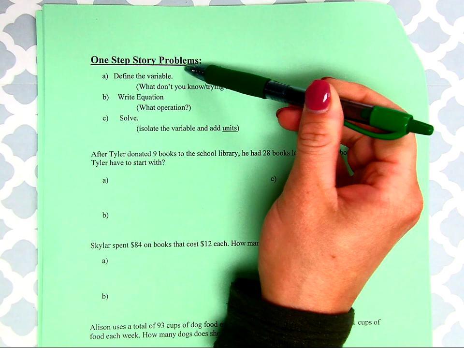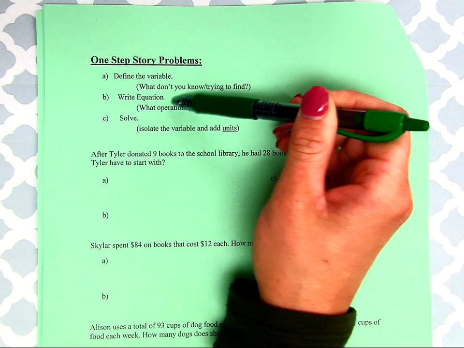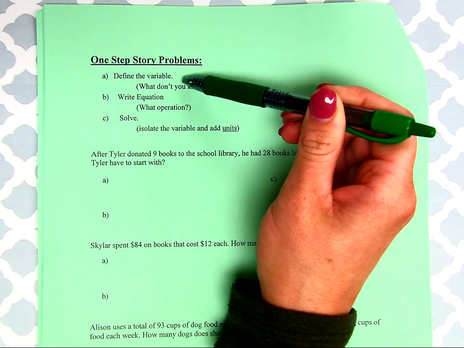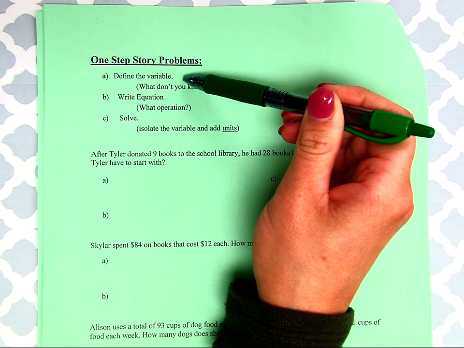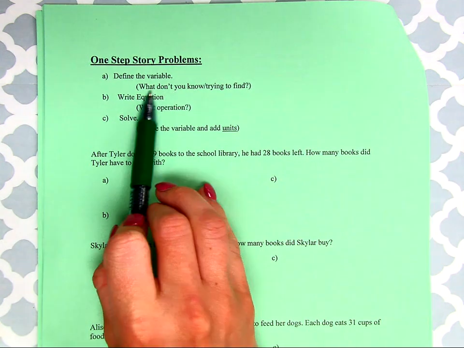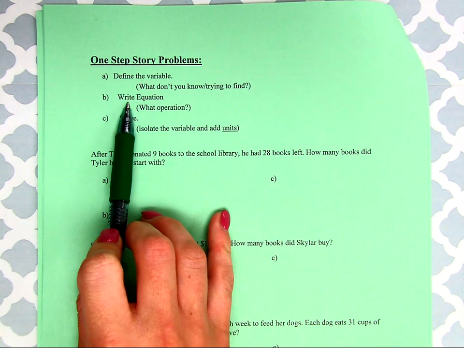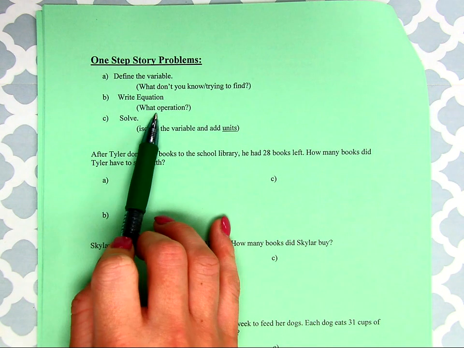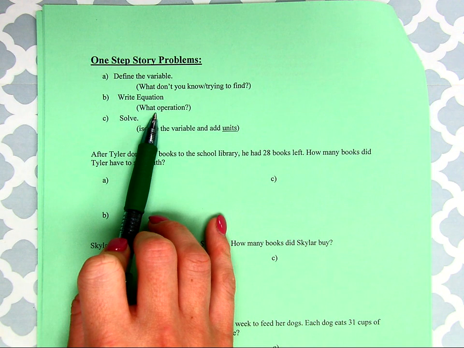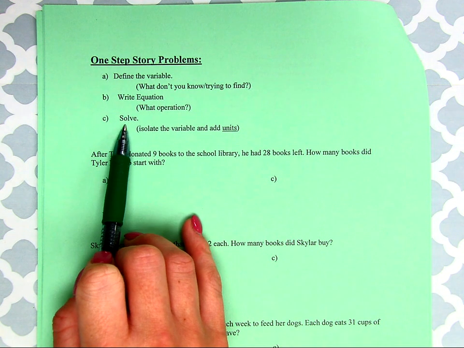So the first thing is, obviously, we're going to be writing an equation. That's our step B. So in our equation, we're going to have a variable. So part A is you're telling me what that variable represents, which normally is what you don't know or you're trying to find. The tricky part with writing the equation is what operation to use.